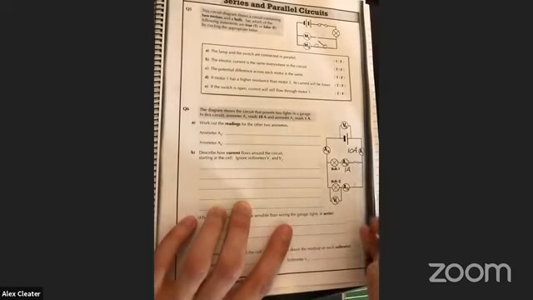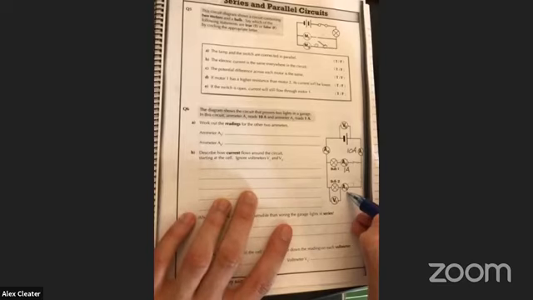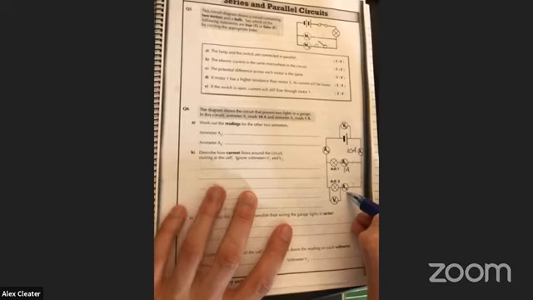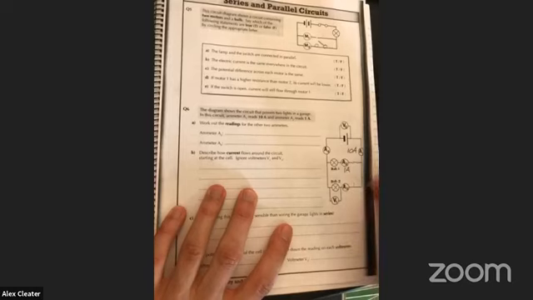So A3, what would be the current flowing on this branch through ammeter 3? Oh wait, the switch.